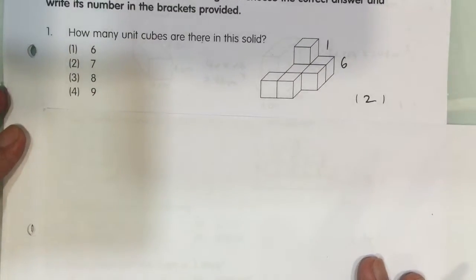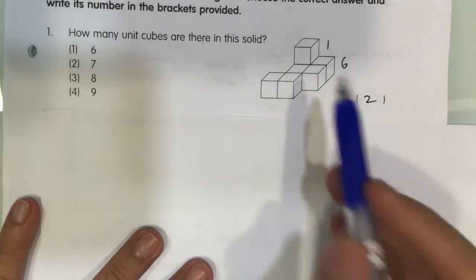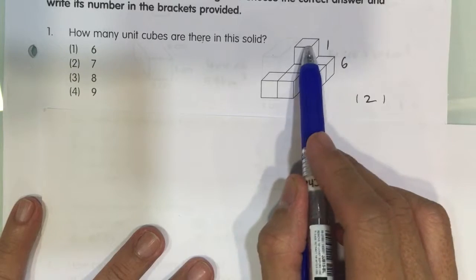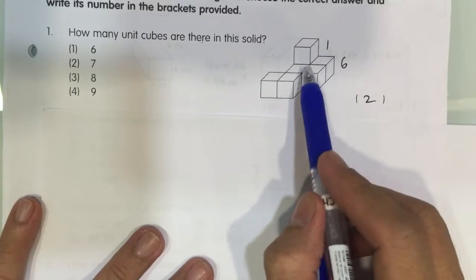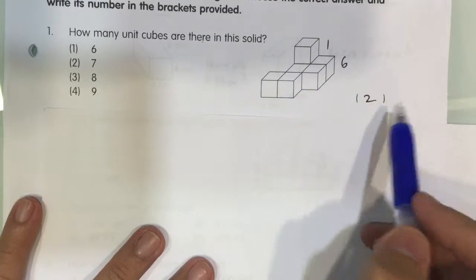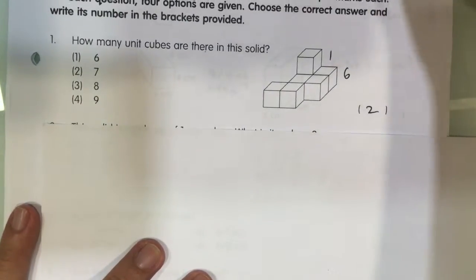How many unit cubes are there in this solid? So you count by level. The second level you have 1. The first level you have 1, 2, 3, 4, 5, 6. Total 7.